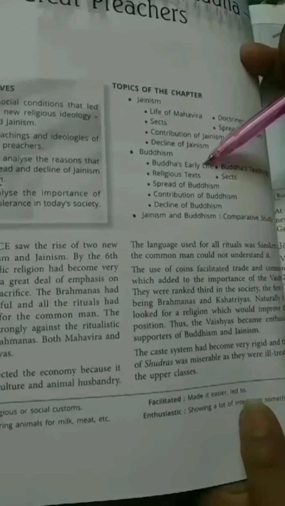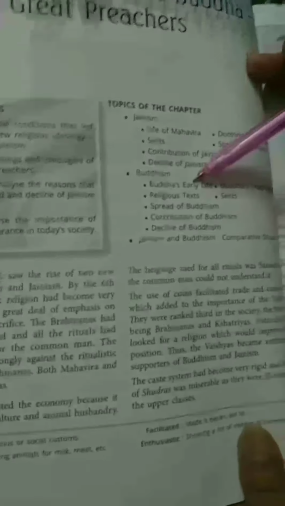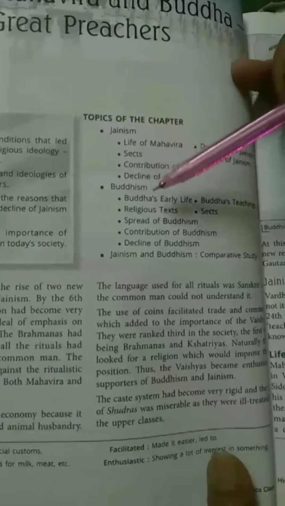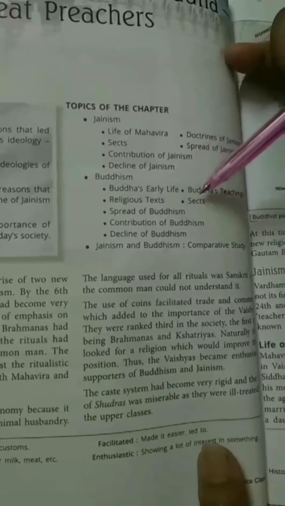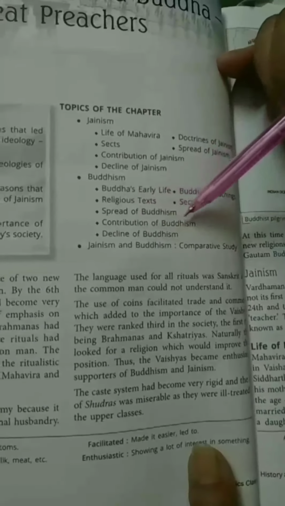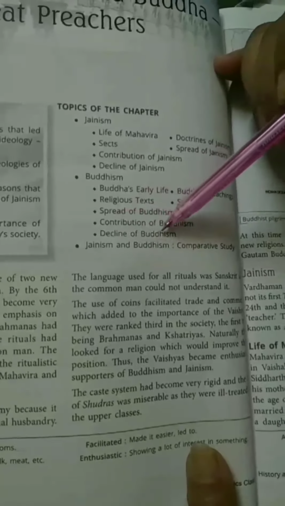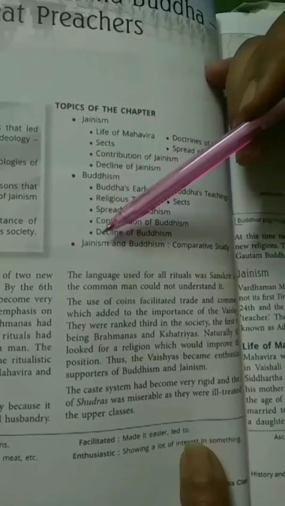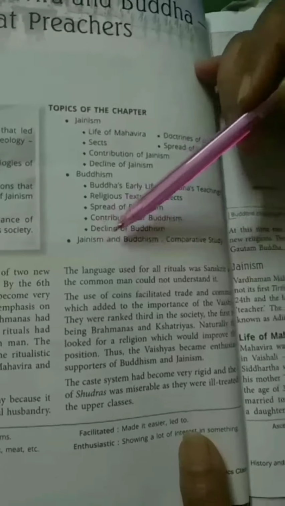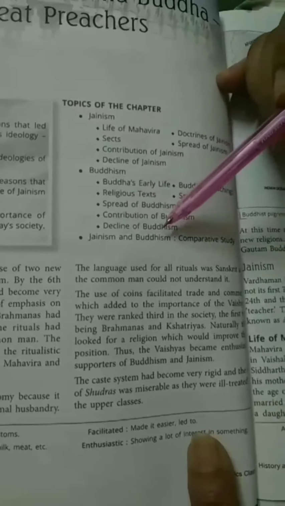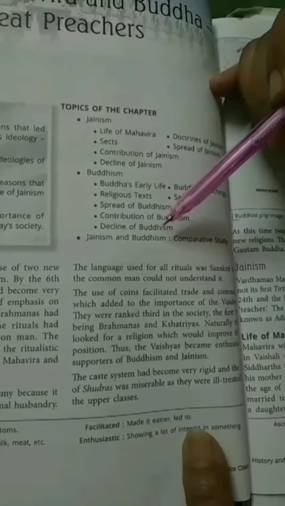In this one we will study Buddha's early life, his teachings, religious text, sects, spread of Buddhism, contribution of Buddhism, and then the decline of Buddhism. At the end of the chapter, we will be studying Jainism and Buddhism, a comparative study of both these religions. So children, let us start with the chapter.